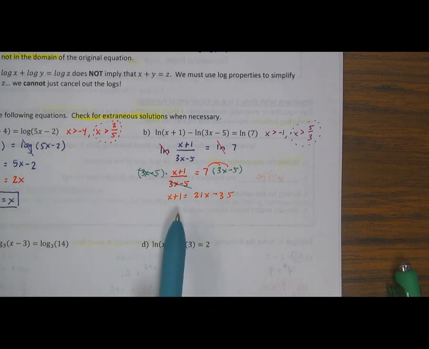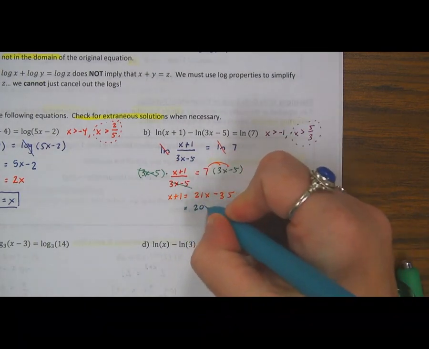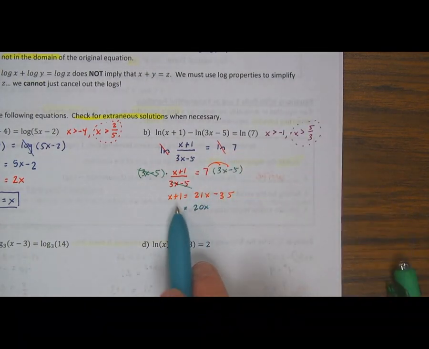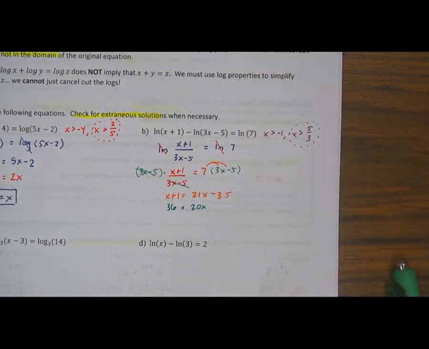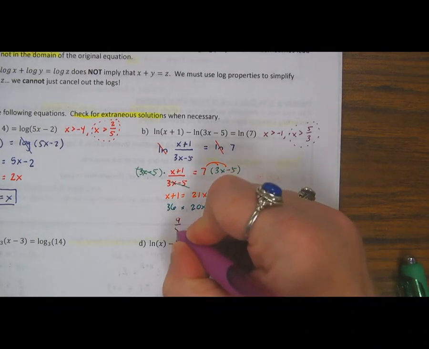I'm going to go ahead and bring my x's over here to the right by subtracting an x. And I will add 35 to bring it over here. That's going to be 36. And in the end, we're going to divide by 20. And 36 divided by 20 simplifies to 9/5.